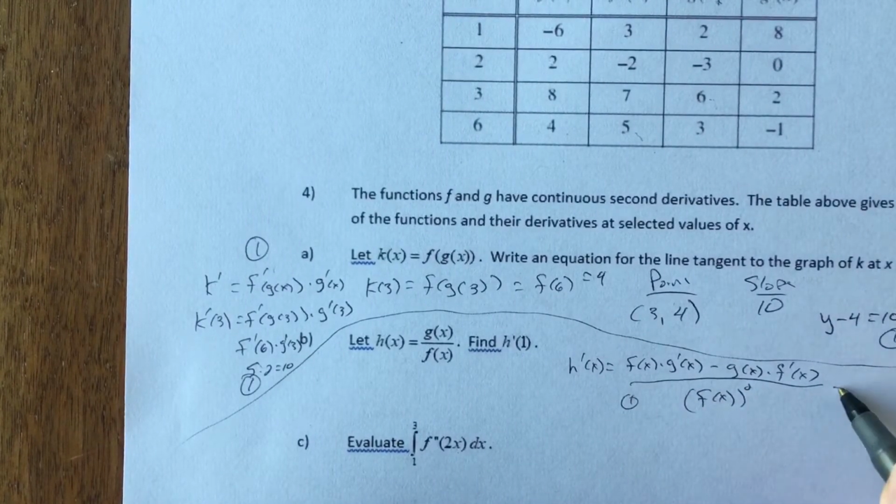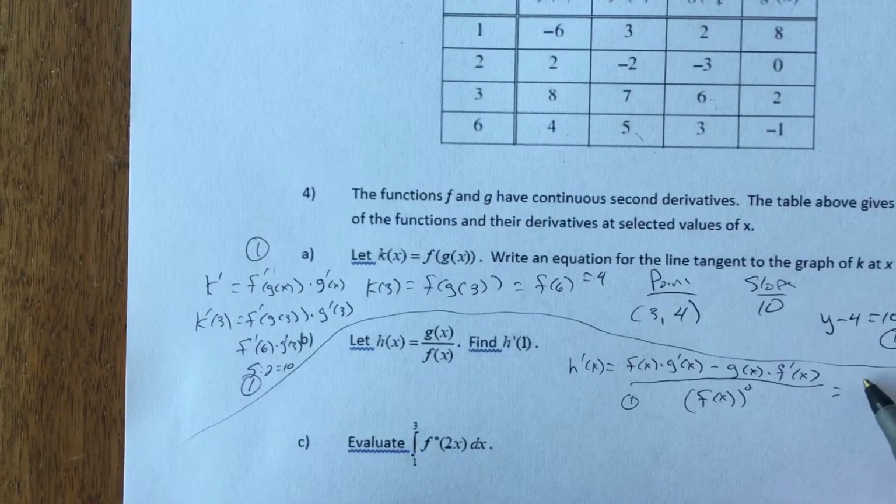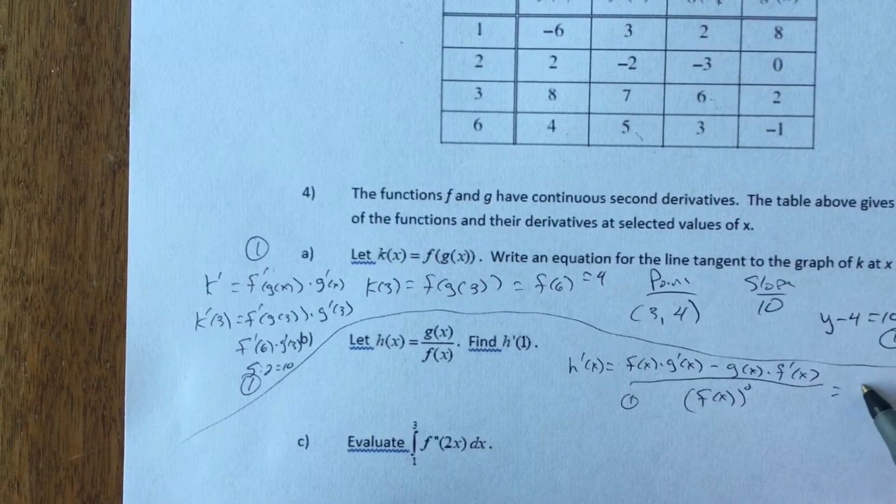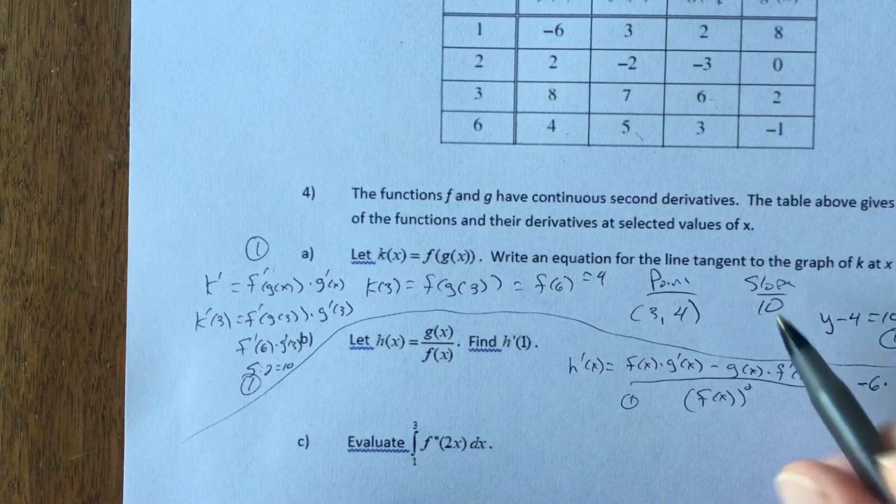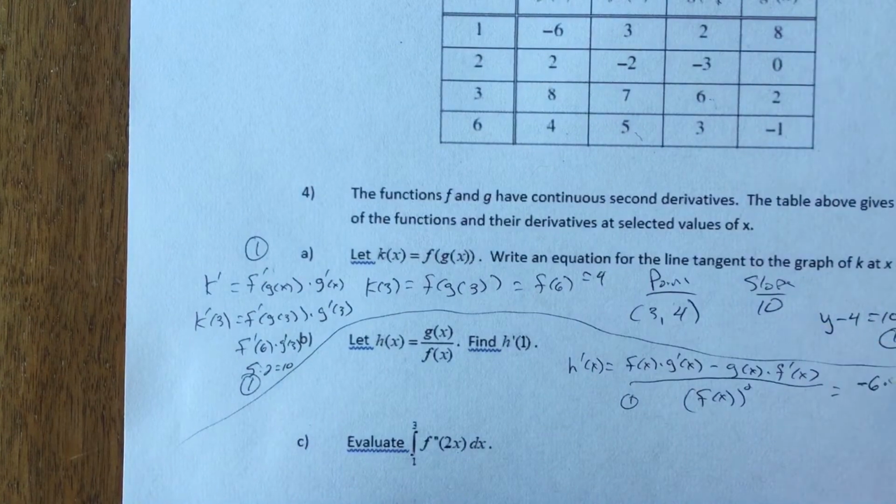Then if you put your 1 in, you're going to have f of 1, which was negative 6, times g prime 1, which was 8, minus g of 1, which is 2, times f prime 1, which is 3, over f of 1, negative 6 squared. Okay, that would have gotten you a point.